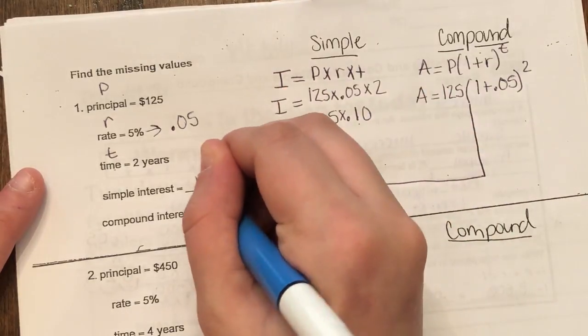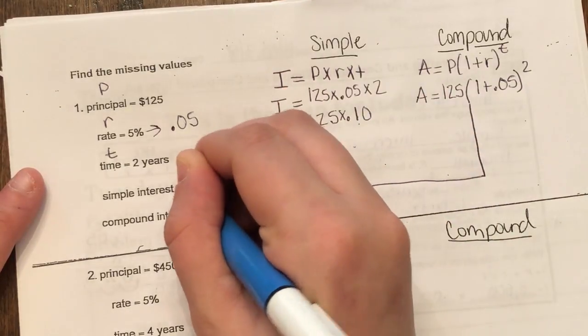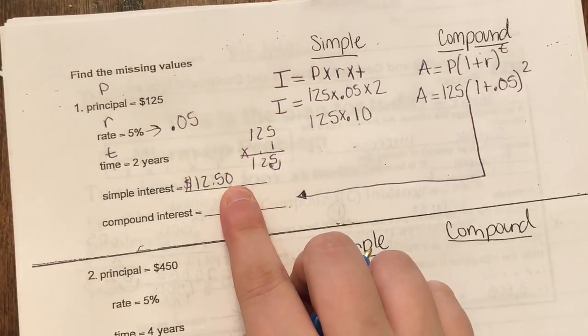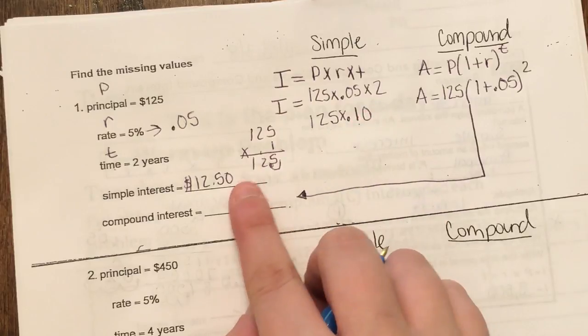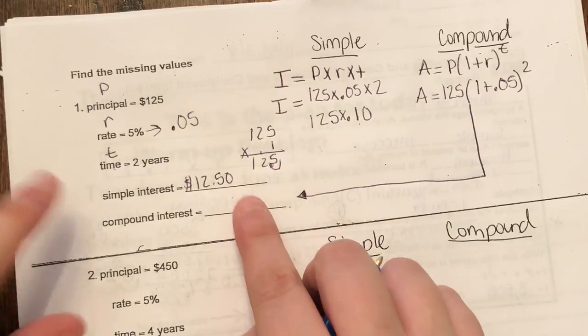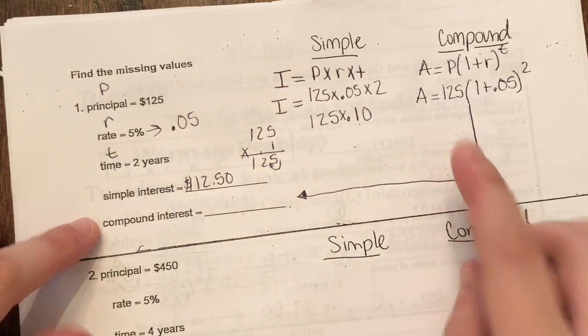So $12.50 is what I earn each year, or in 2 years, using the simple interest formula. That's what's being added, or what I'm getting, or what I'm paying to my borrower, or I'm the investor. And then compound interest is that.